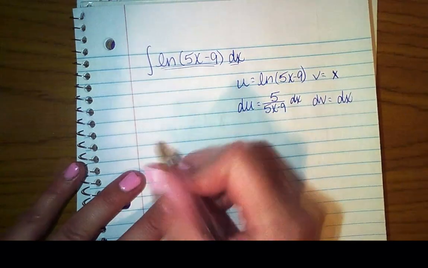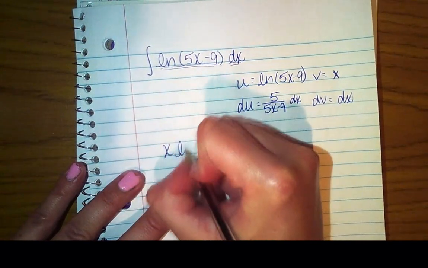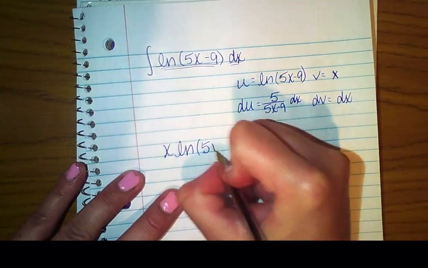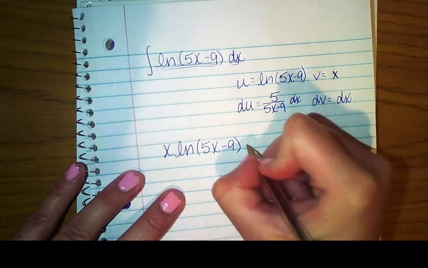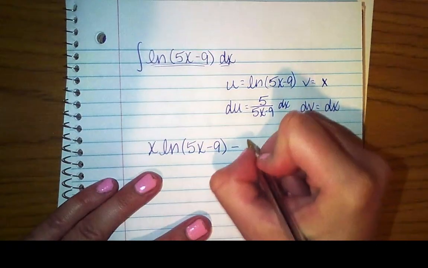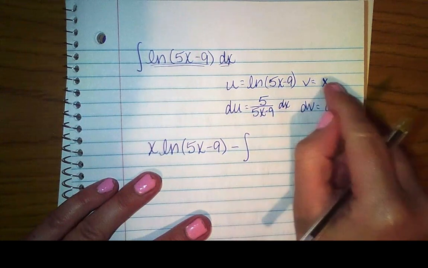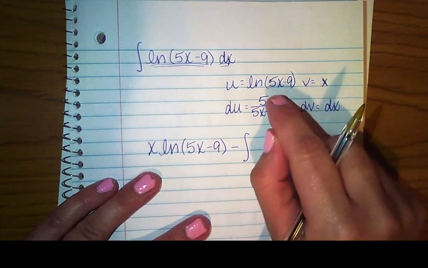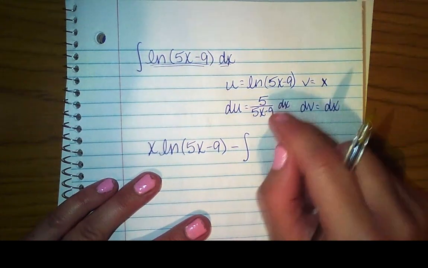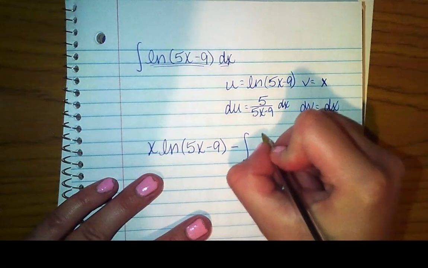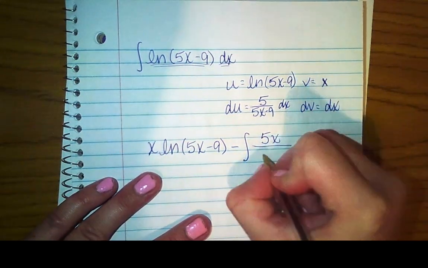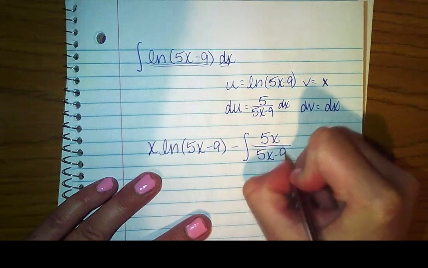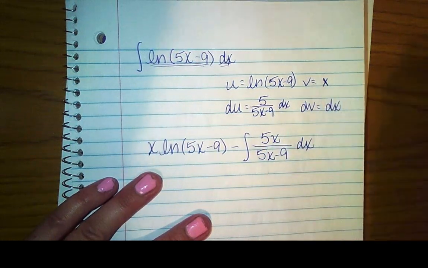So uv is going to be x times the natural log of 5x minus 9 minus the integral of v du. So I'll have x times 5 over 5x minus 9. So 5x over 5x minus 9 dx.